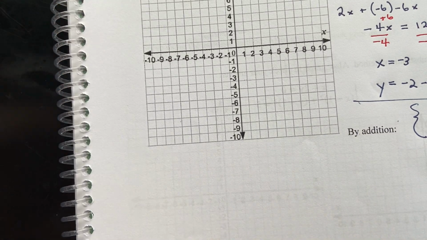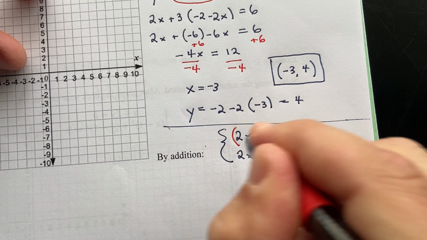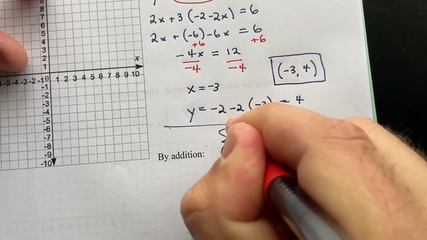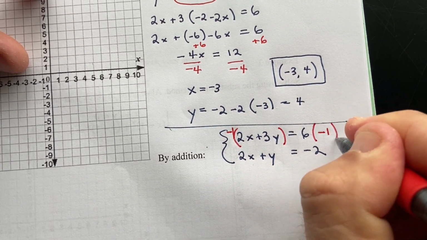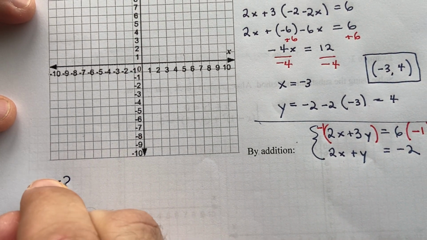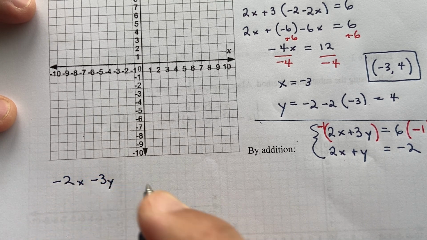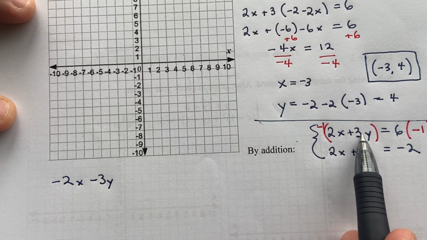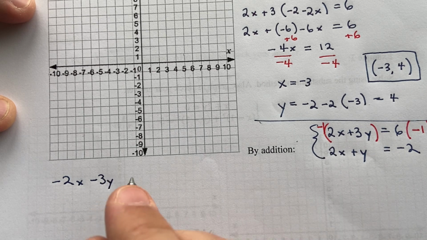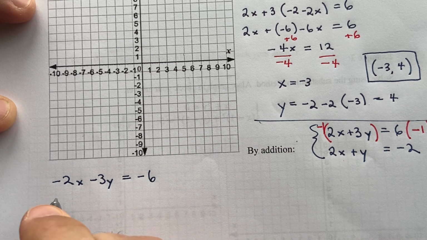So what I'm going to do is choose to multiply, well, maybe I'll just write it over here. I'm going to multiply this one by -1. So that will lead to -2x minus 3y. So I'm multiplying this -1 in. And then this would equal -6. And then I still have the other equation.